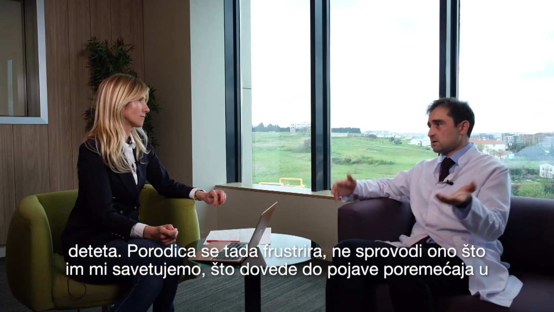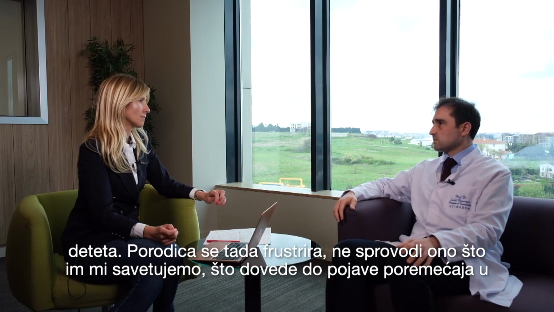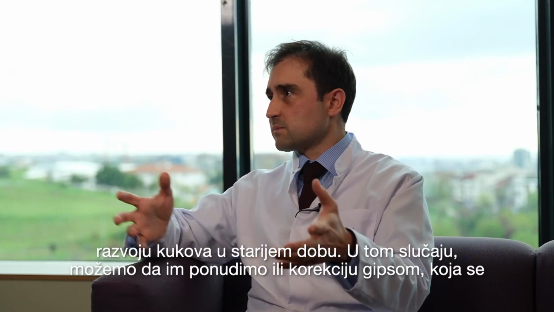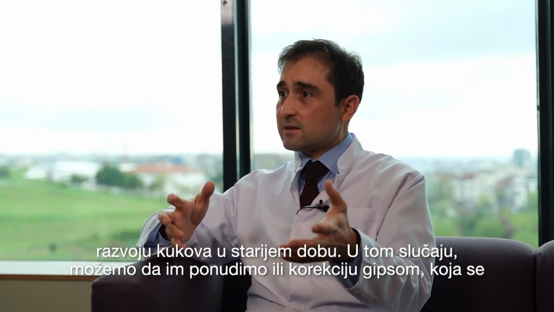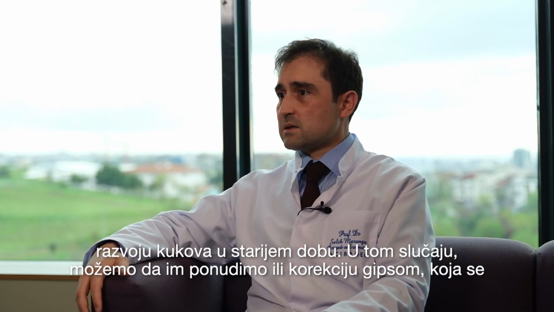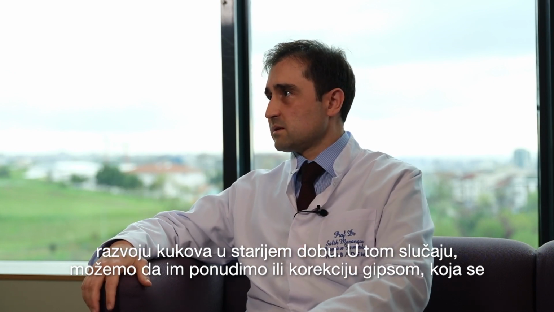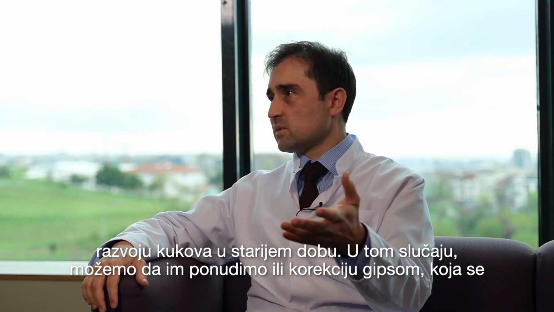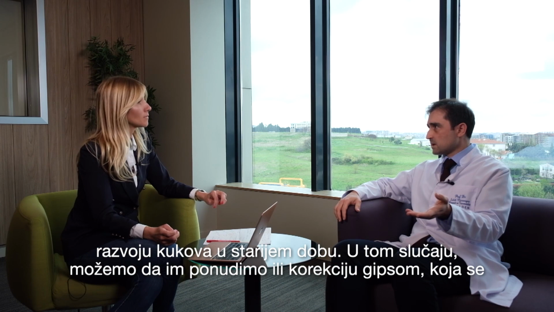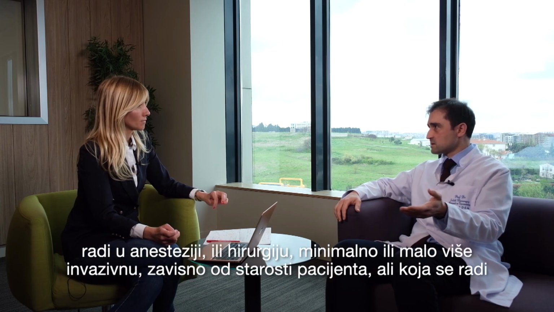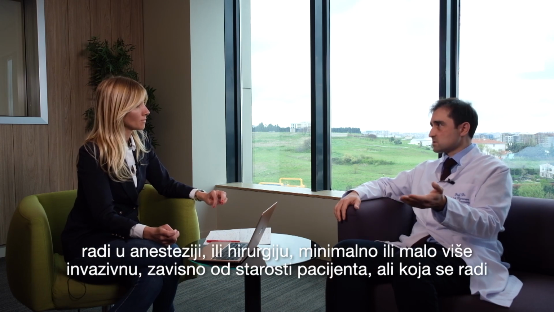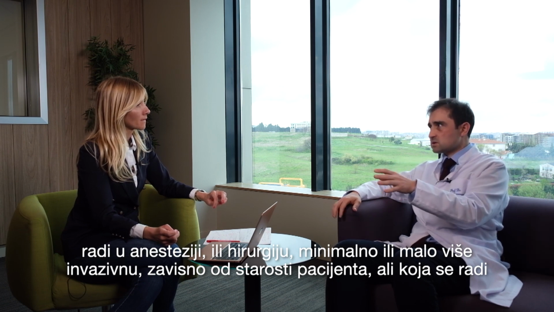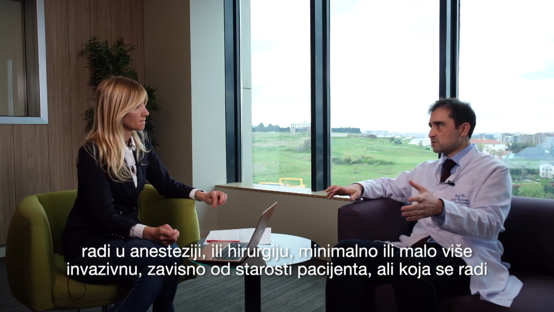So eventually we sometimes face babies or children who have some problems in the hip. And this could be an issue to come to a pediatric orthopedic surgeon. And in that case, we can offer them either to do a casting. Casting is usually under anesthesia, or surgery. The surgery could be a little bit minimal surgery or a little bit bigger surgery, depending on the condition and the age of the patient.